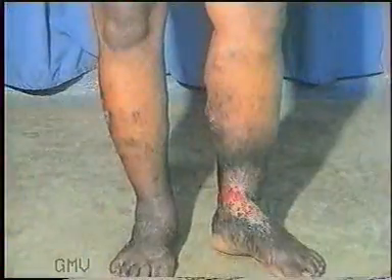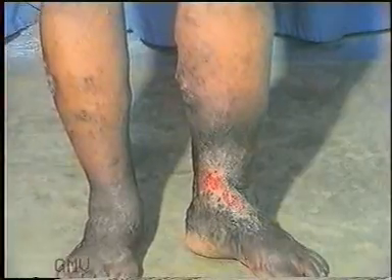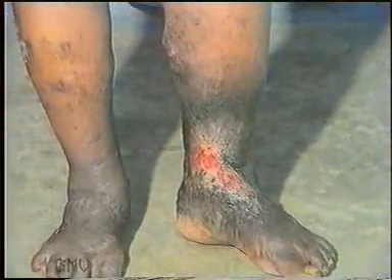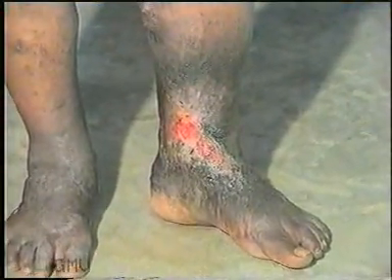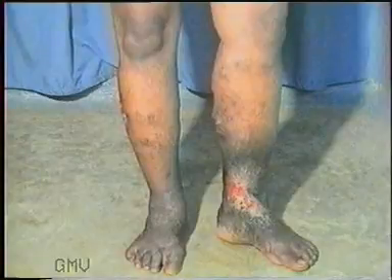In this patient, we see a typical varicose ulcer. Note its typical location over the medial aspect of the lower third of the leg, also termed as the gaiter area. Then note the surrounding dark pigmentation and the dilated veins.